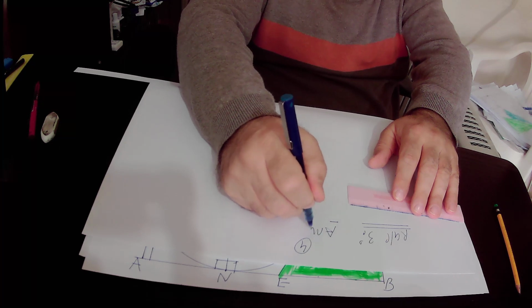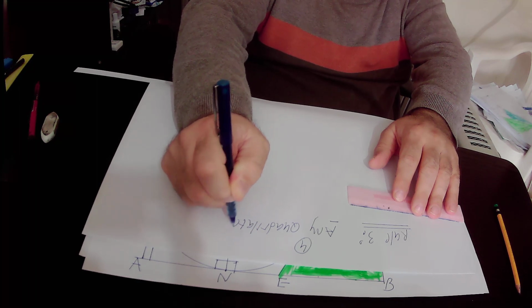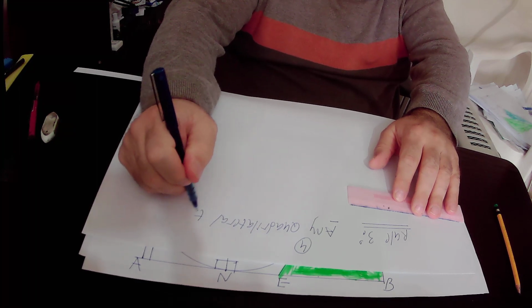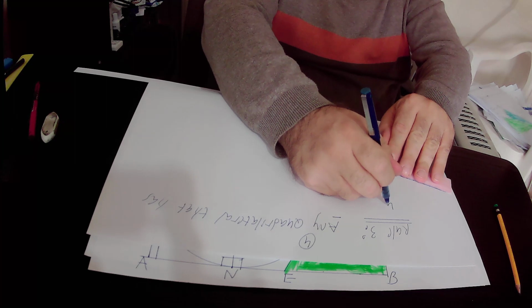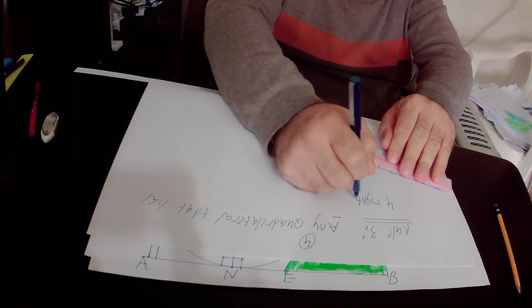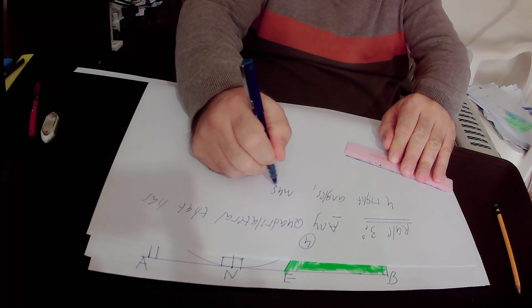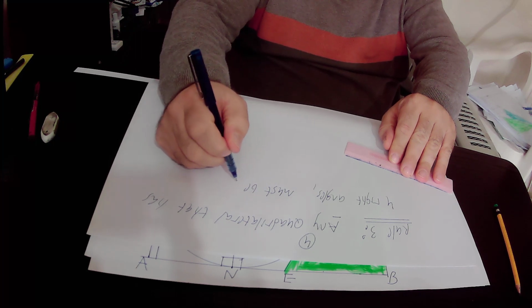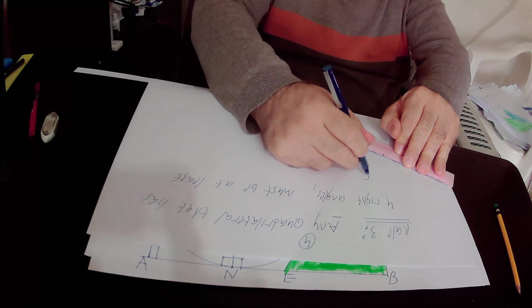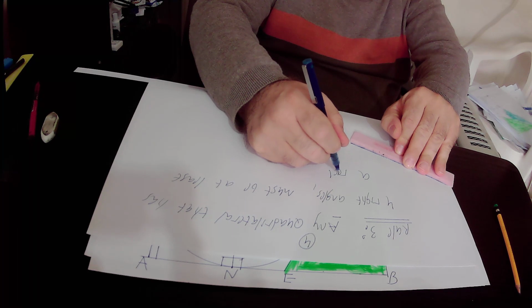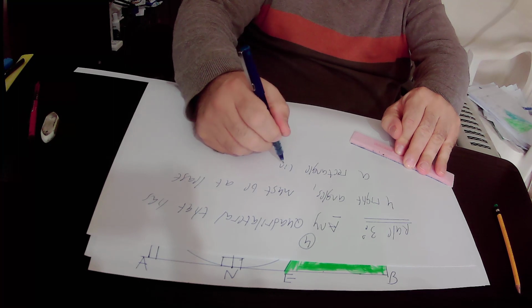Any quadrilateral that has 4 right angles must be at least a rectangle, if not a square.